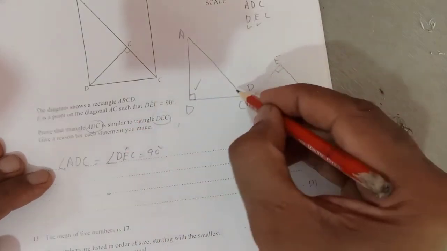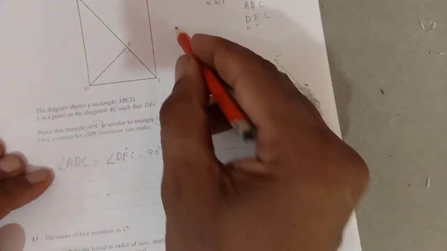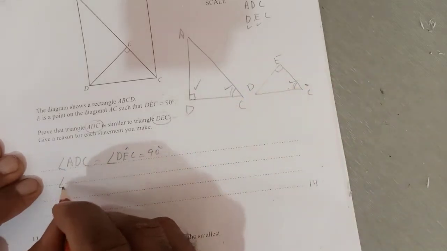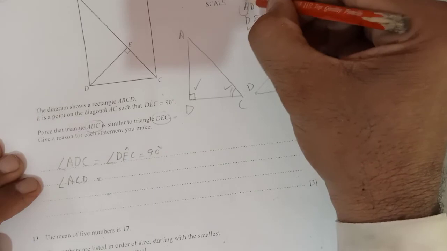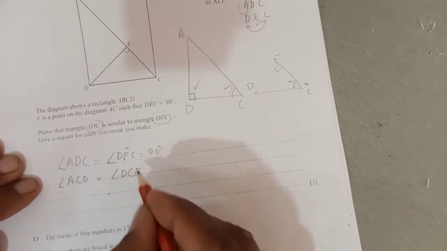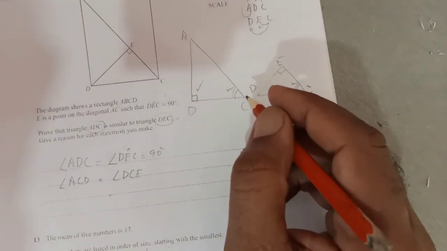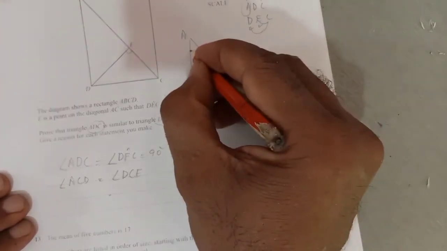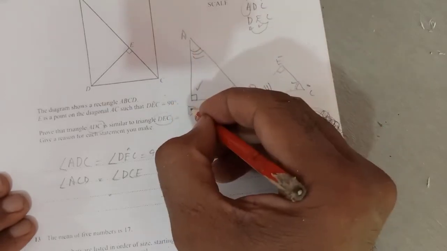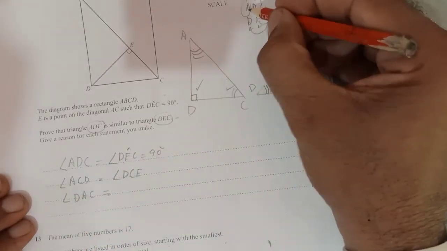What is this angle C? Angle C, this vertex is common in triangle ADC as well as in triangle EDC. This angle and this angle are the same. Angle ACD over here is DCE. They are also congruent. If two angles in two triangles are the same, then the third must also be the same. The third angle over here is A, and over here is D. Angle A, which I will write as DAC.